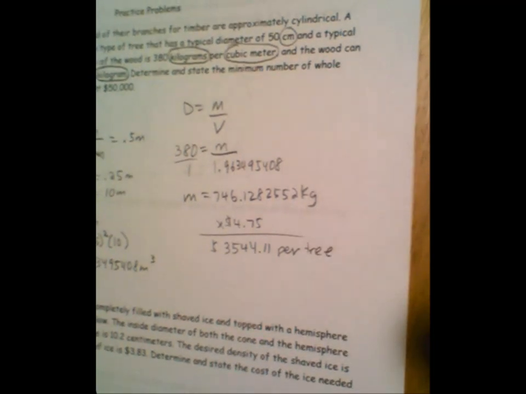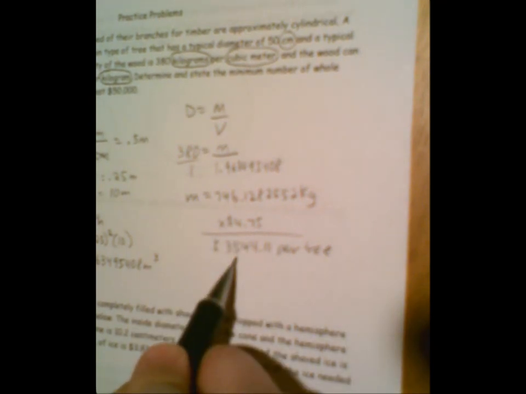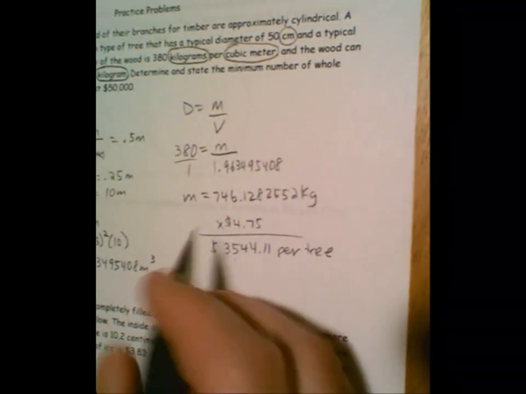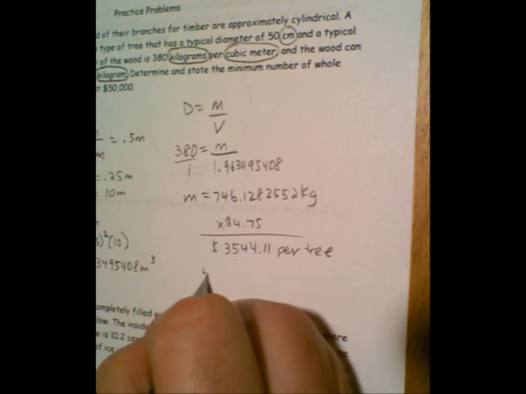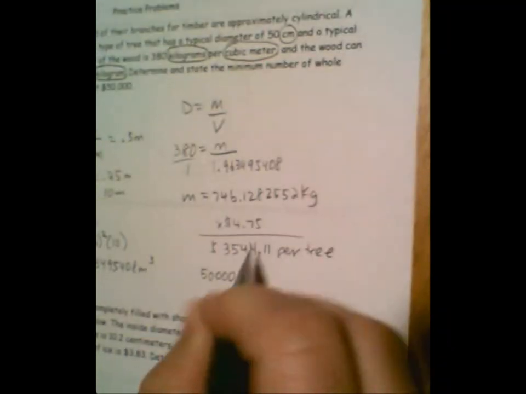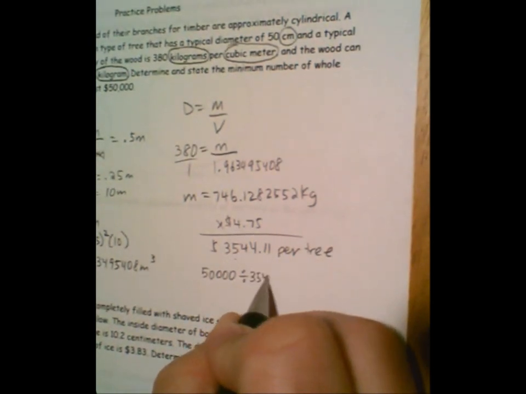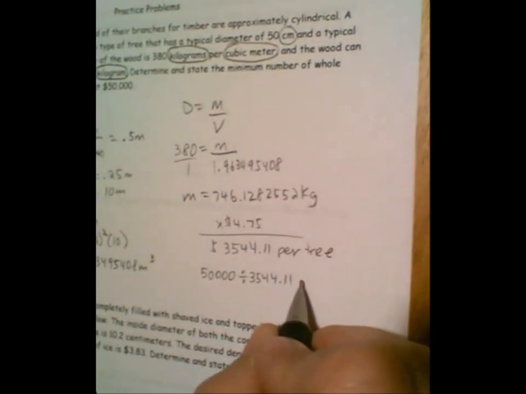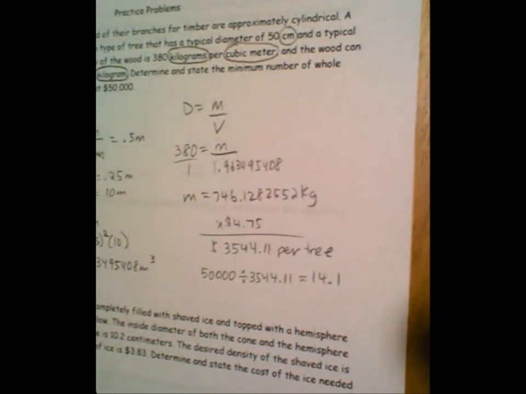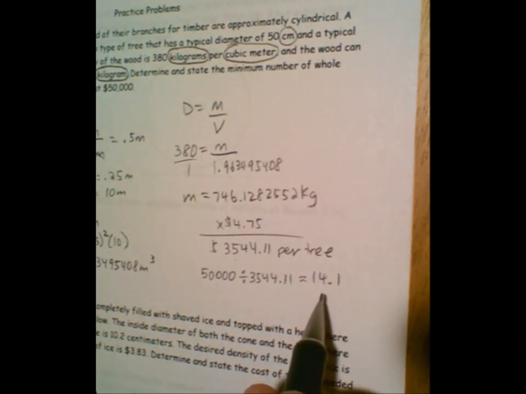So we need to make $50,000, okay? And they make $3,544 per tree. So how many trees do we need? 50,000 divided by $3,544.11 is approximately 14.1, but you cannot say 14 as the answer.